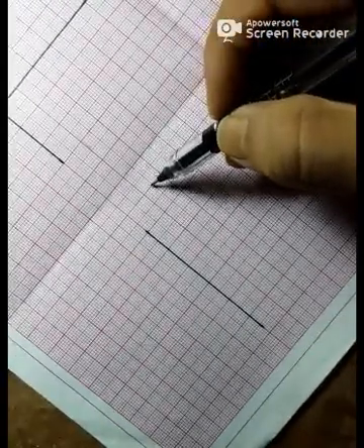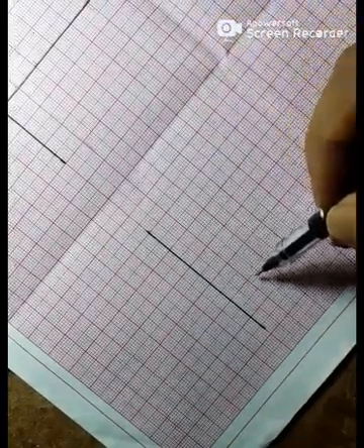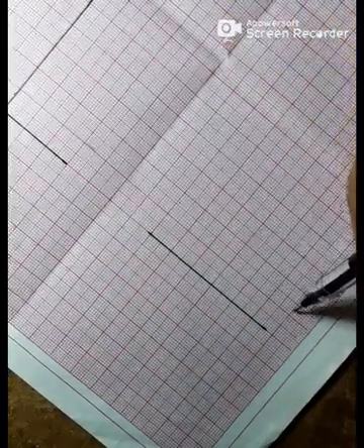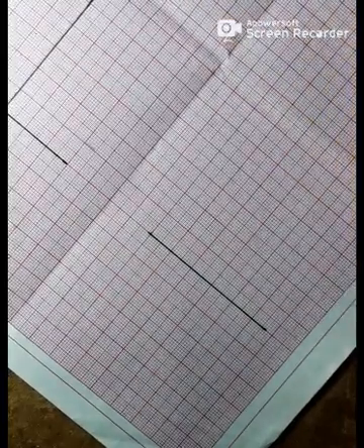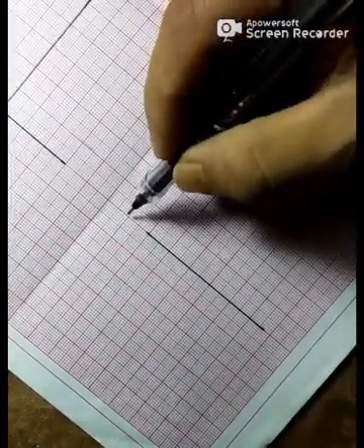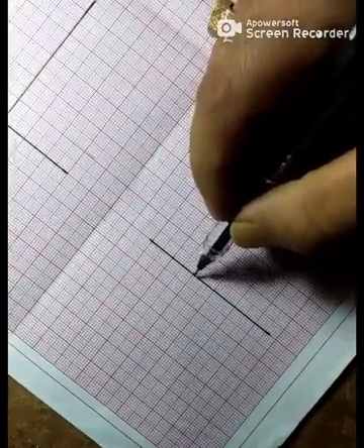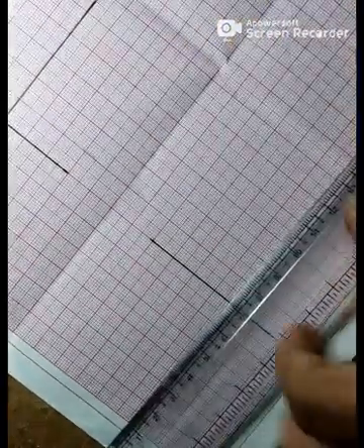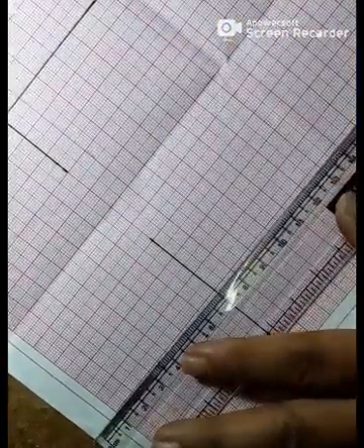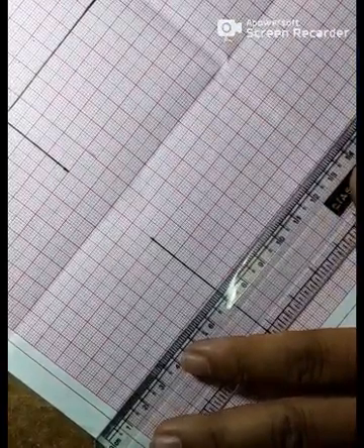Again 1, 2, 3, 4, 5, 6, 7, 8, 9. 9 means 4 and a half, means 5. So from here 1, 2, 3, 4 and 5. So this line you can draw as a straight line at one time so that all the 4 will be ready.